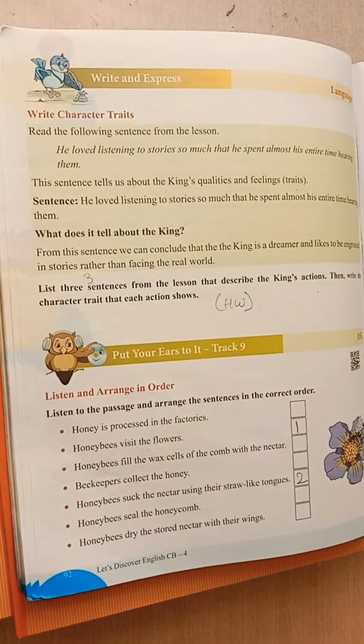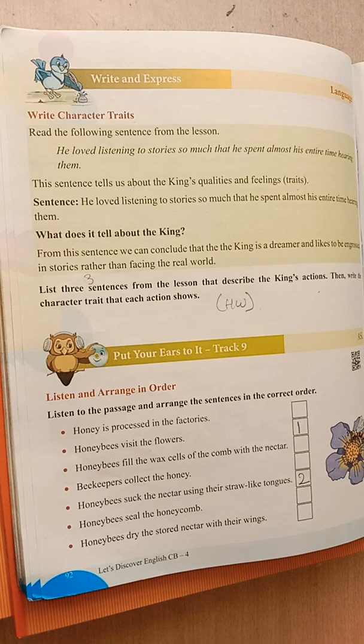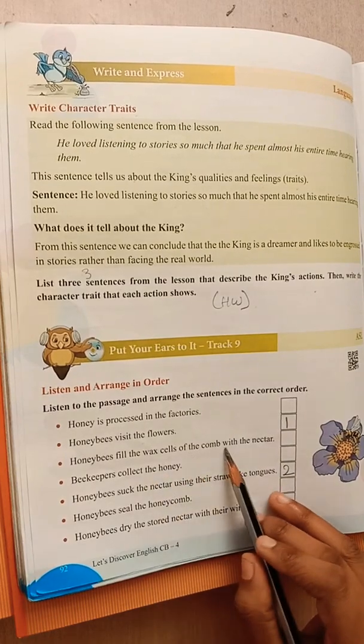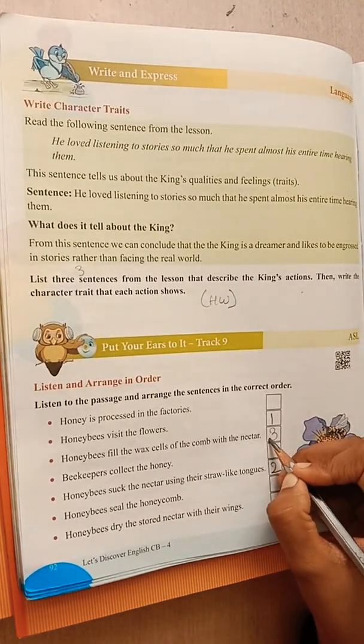Okay. Now, listen carefully. Then they put the nectar into the wax cells of the honeycomb. Where they put? Honeybees fill the wax cells of the comb with the nectar. This is our sentence number 3.